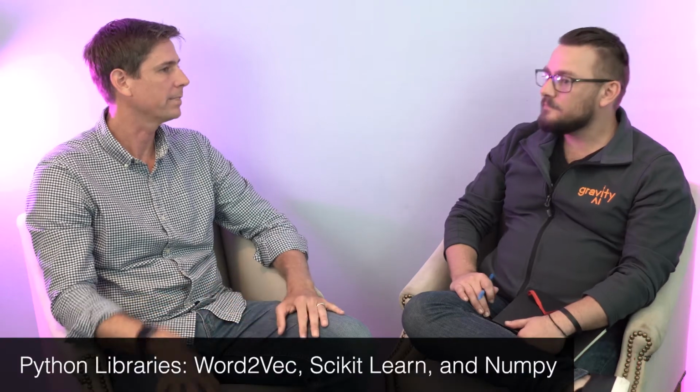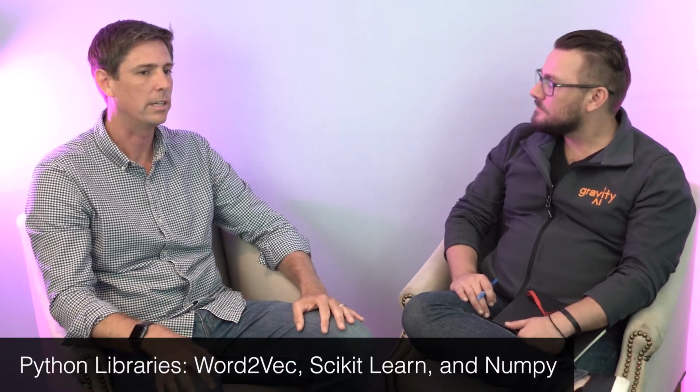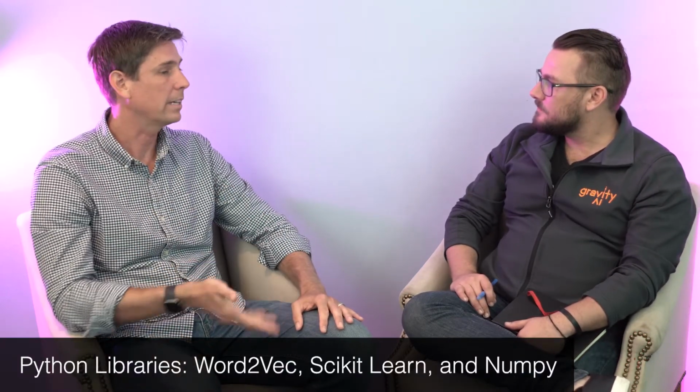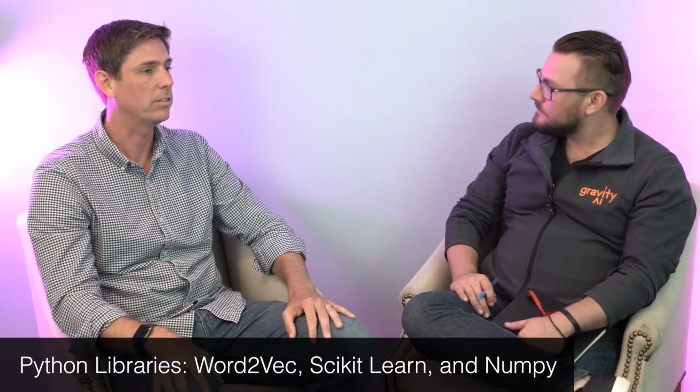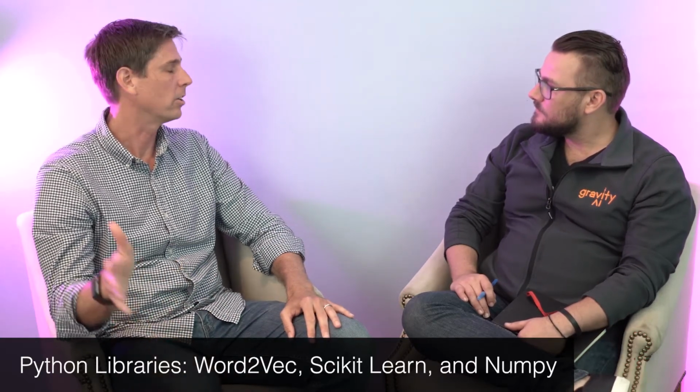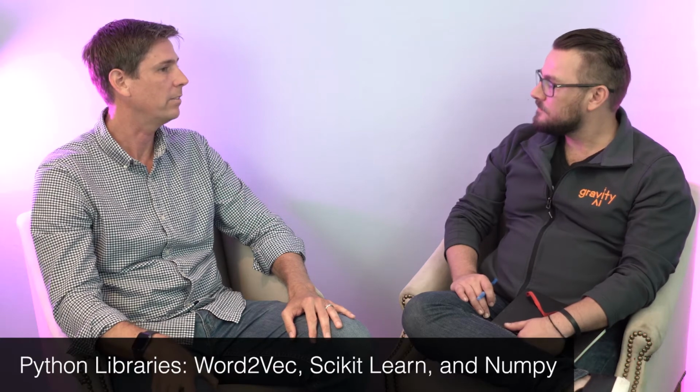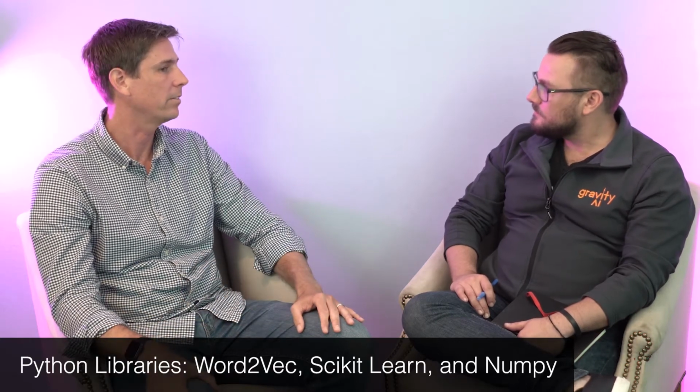So we mentioned Word2Vec already as being one of the components that went into this model. But could you talk a little bit about how this was built? How did you actually create this model? So basically this model is built on top of a number of Python machine learning libraries and language libraries. Word2Vec is one for counting distances. We use scikit-learn for some analysis, and NumPy for some of the numerical things.